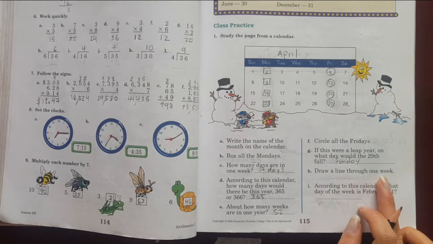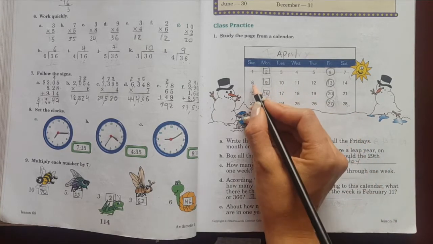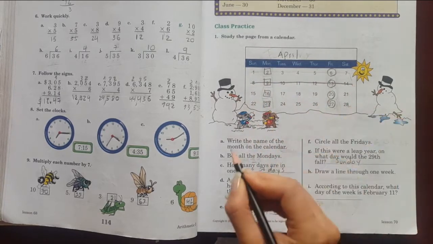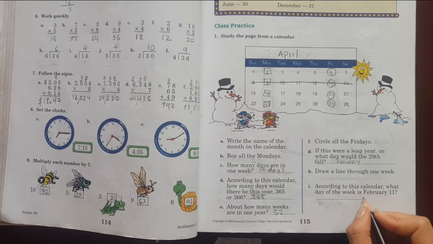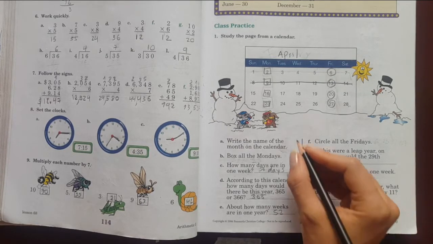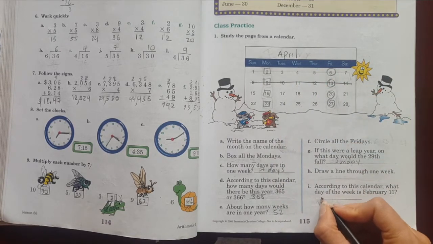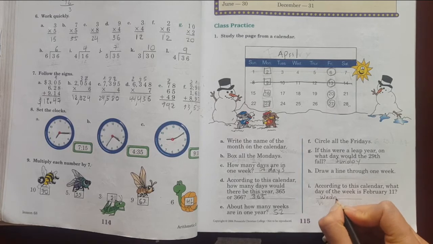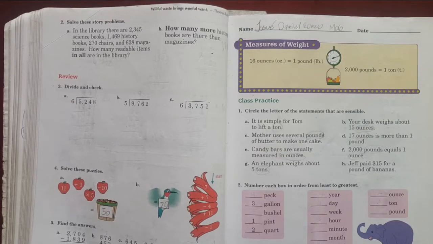Draw a line through 1 week. Haz toda una línea a través de una semana. Entonces yo voy a escoger esta. Si tú quieres puedes escoger la de arriba o la siguiente. Right? According to this calendar, what day of that week is February 11? ¿Qué día sería? Wednesday. So write down Wednesday. Right? Very good.